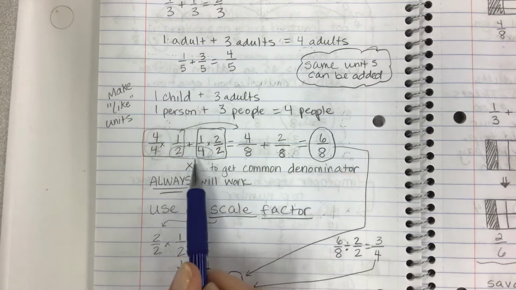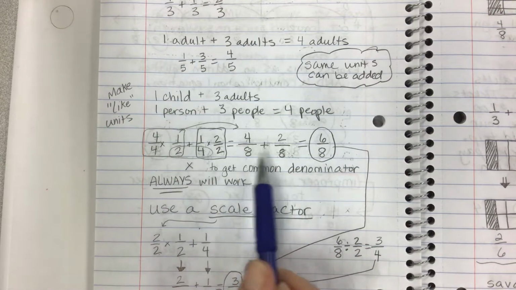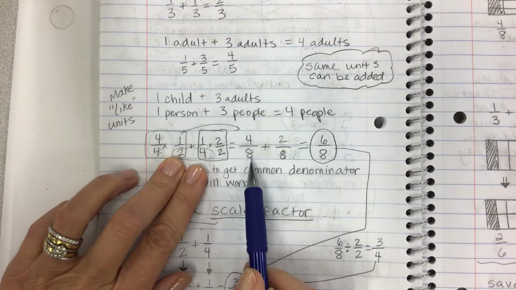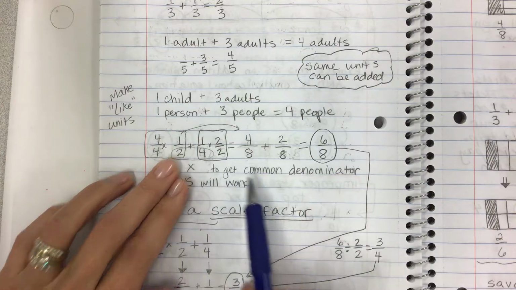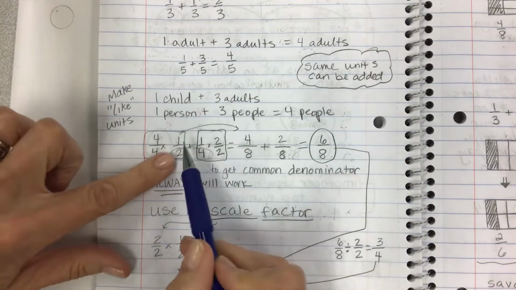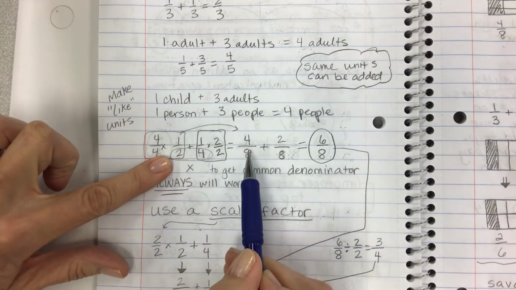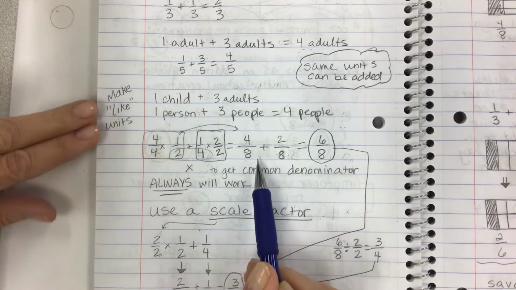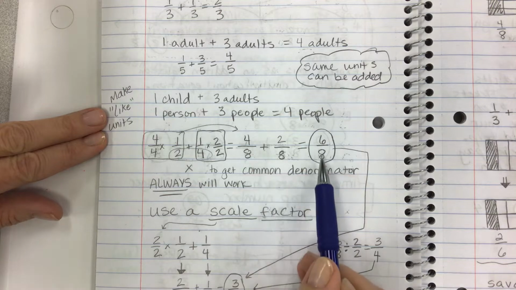That will always work because whatever you get, both of these will be factors of it. So if you convert these to equivalent fractions, then you have like denominators or like units, and then you can add them.